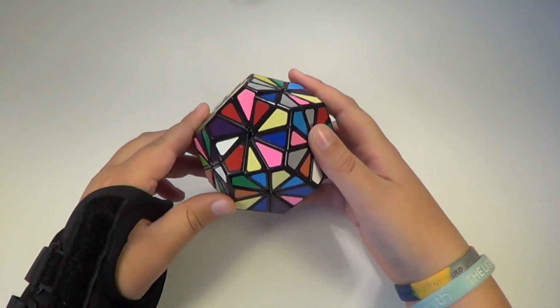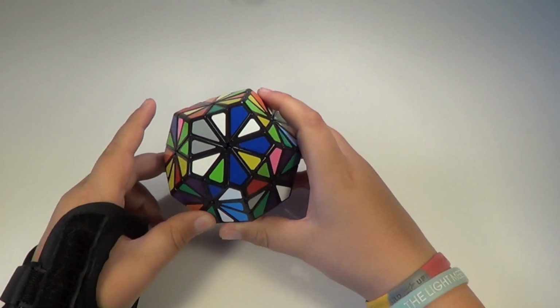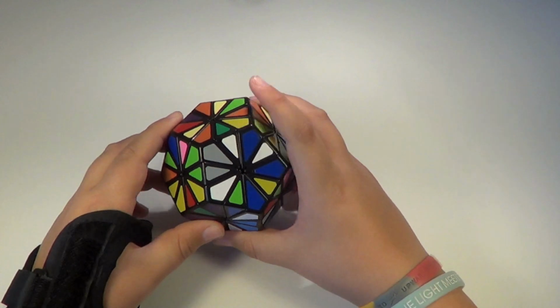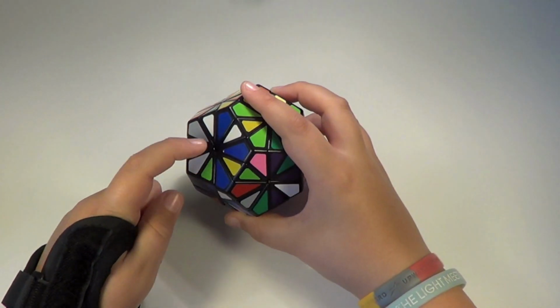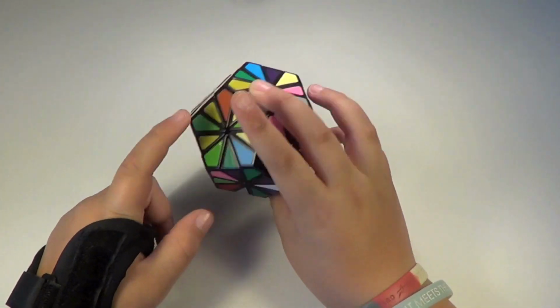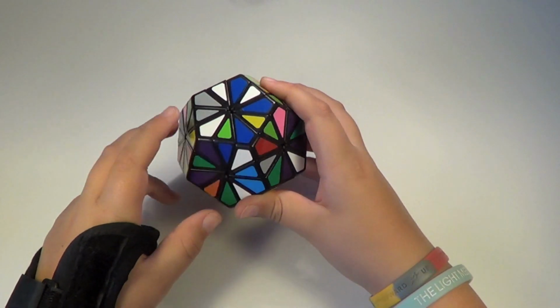Okay, I think that's pretty good and scrambled. So let's get on with the solve. The first thing we're going to do is get all the corners, and I start with the white side. In this puzzle there are no centers, so you can start on any side with the white face. So what you do is you just get the corners.